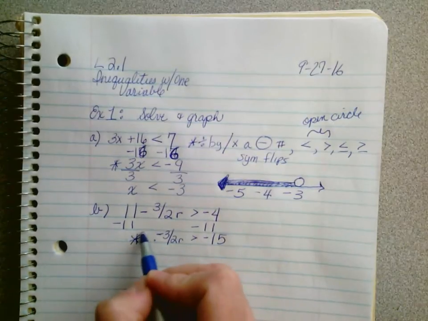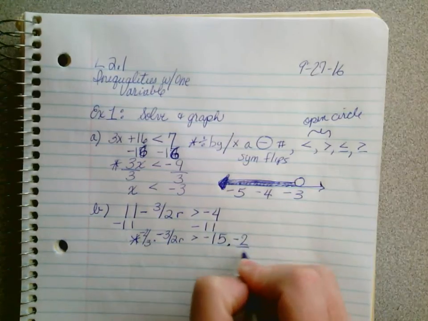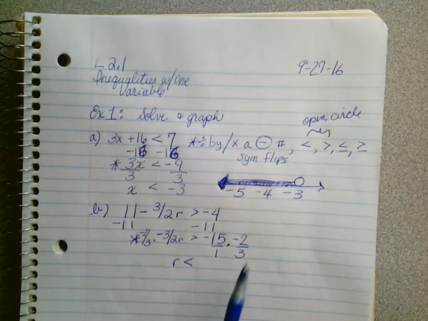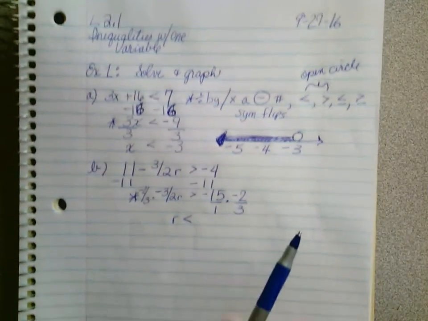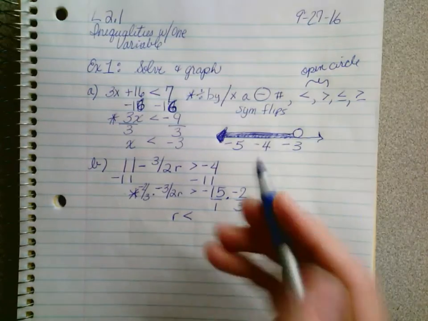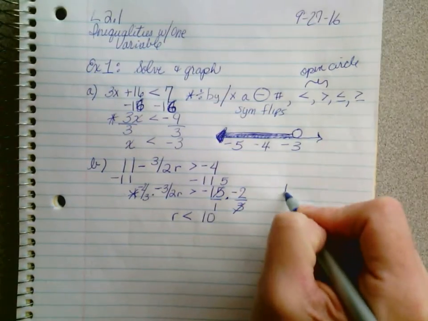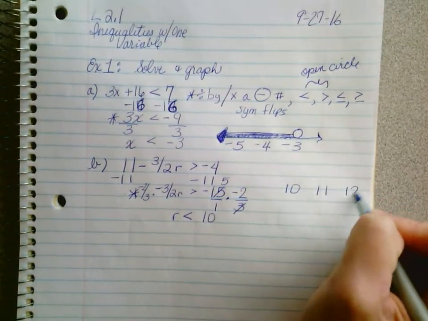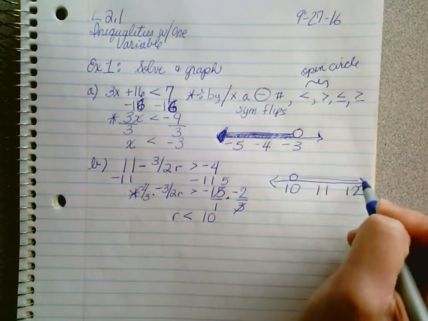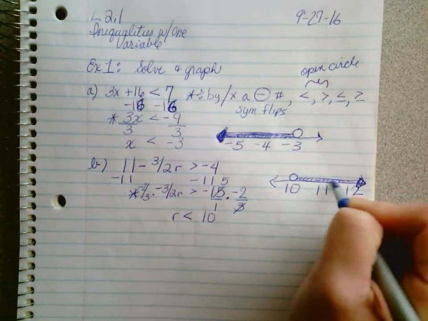So when I multiply by that negative 2/3, r is now less than whatever the result of this is. After you reduce, you have a 10, greater than 10. 10, 11, 12. I'm not building a huge graph. Greater than 10. Does not include 10, anything greater than 10.